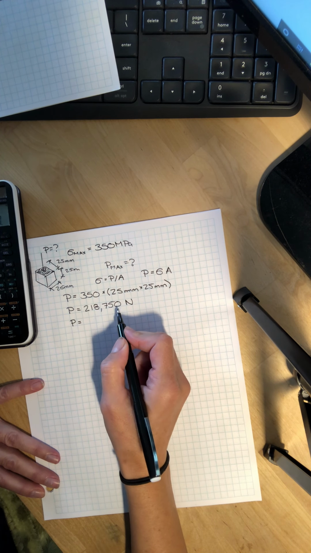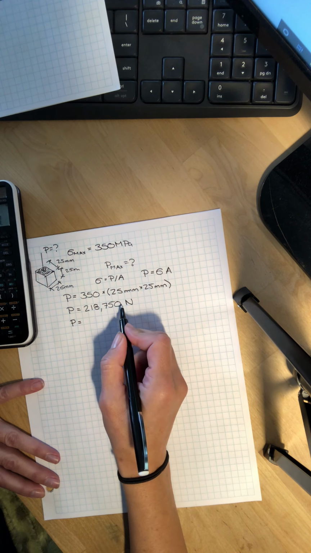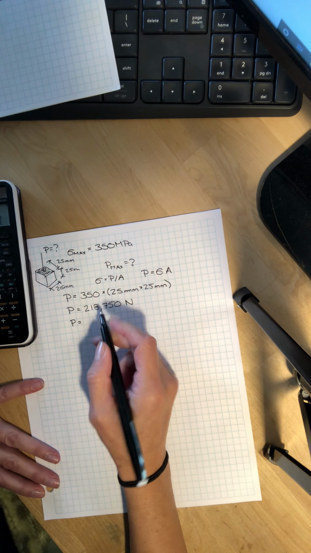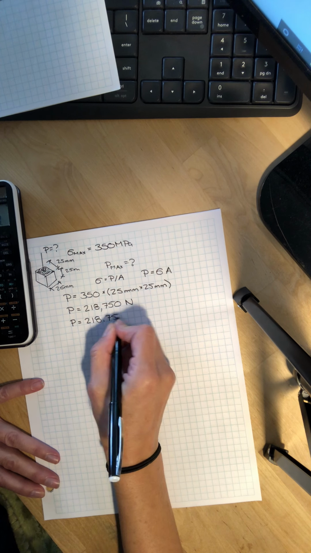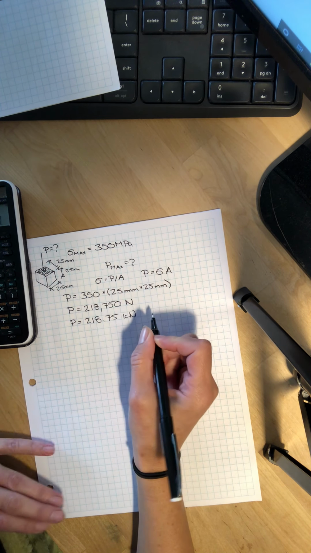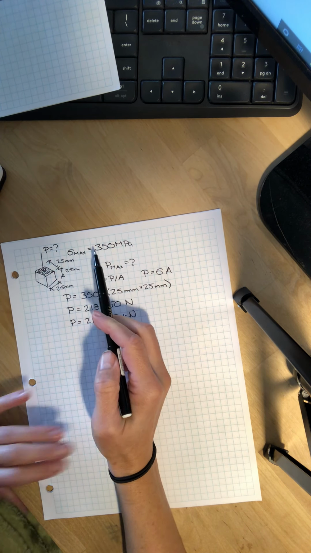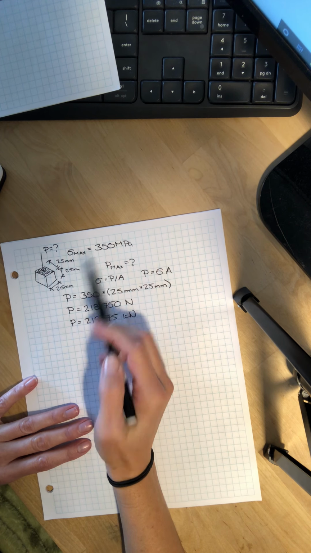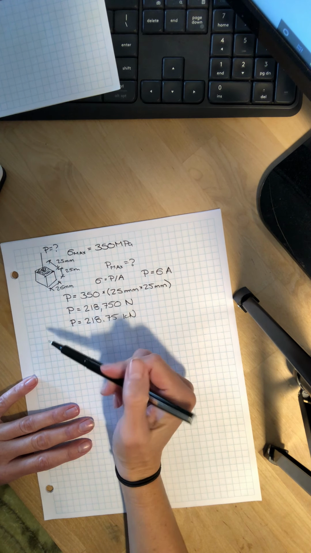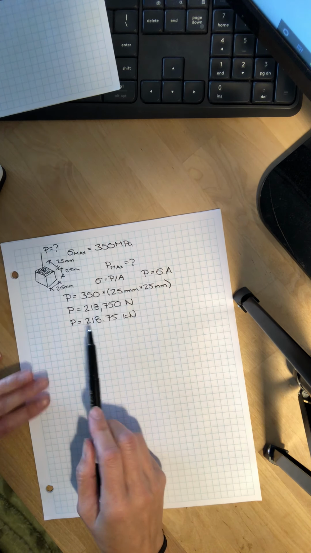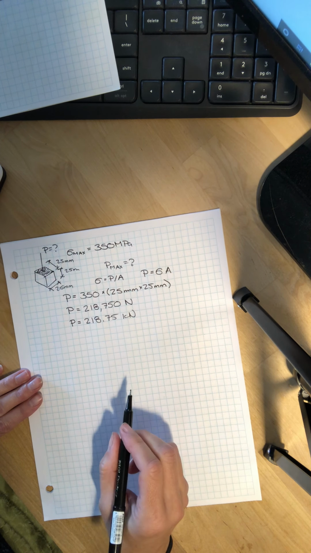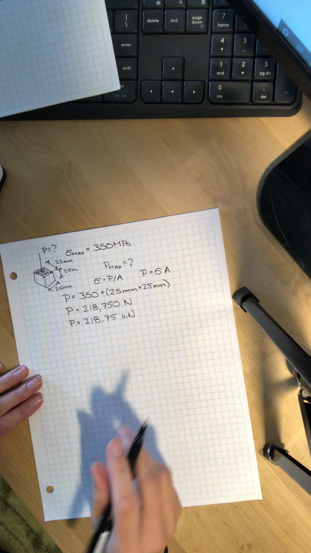There's 1,000 newtons in a kilonewton. 218.75 kilonewtons. So if the maximum stress a steel can see is 350 MPa, a little 1 inch by 1 inch cube of it could hold almost 220 kilonewtons, it looks like.